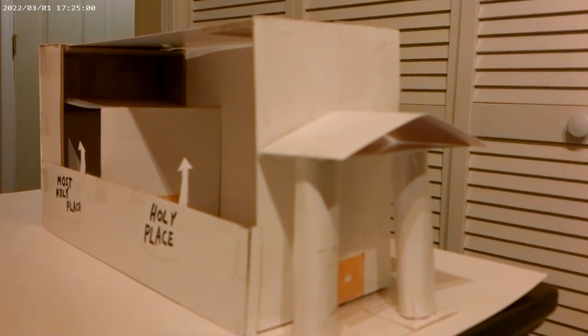One of the things that you need to understand as you look at this temple model and think about Solomon's temple is that it is not what it's like to go to church.